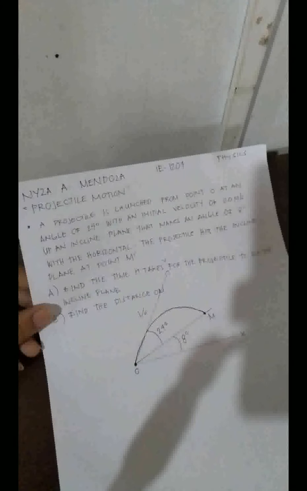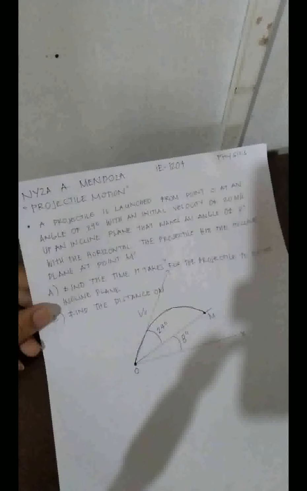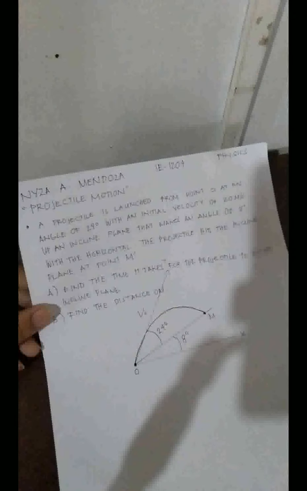This is Naizay Mendoza from IE 1204, and at this time, this solving is for my physics. Last sem on our midterm topics, I chose this projectile motion. So this is the problem that I'm going to answer.